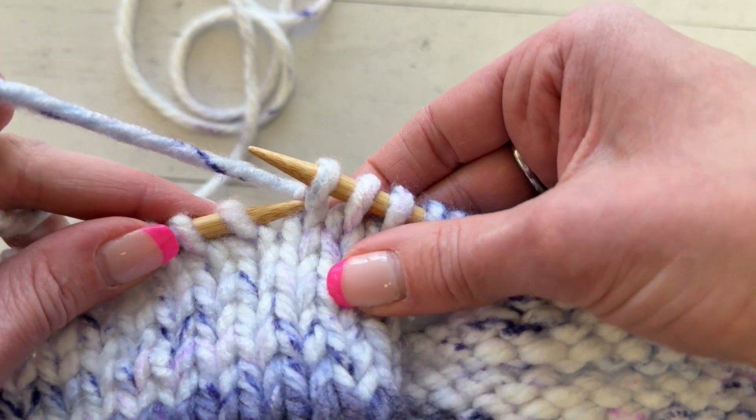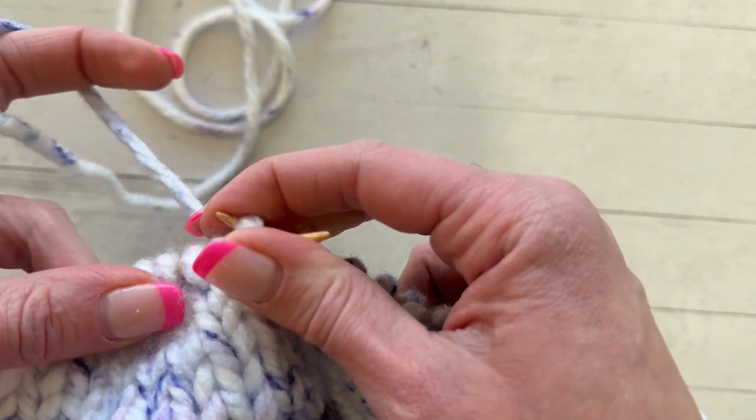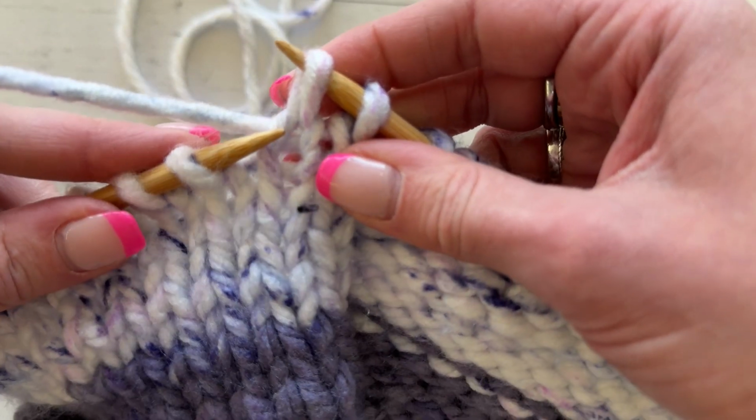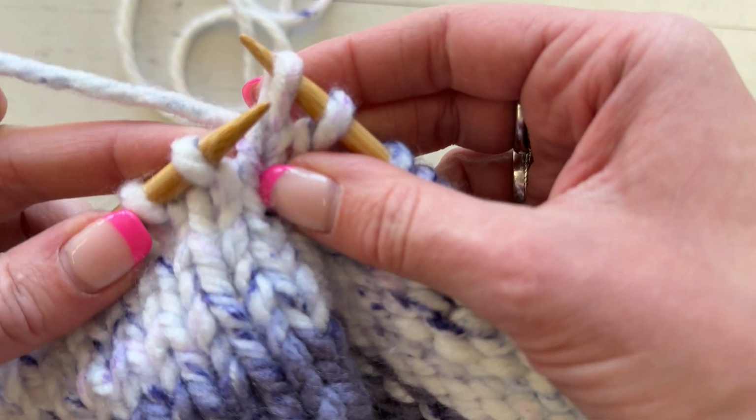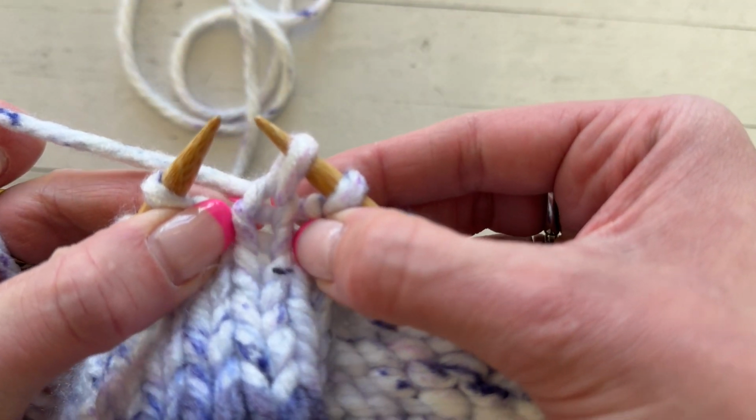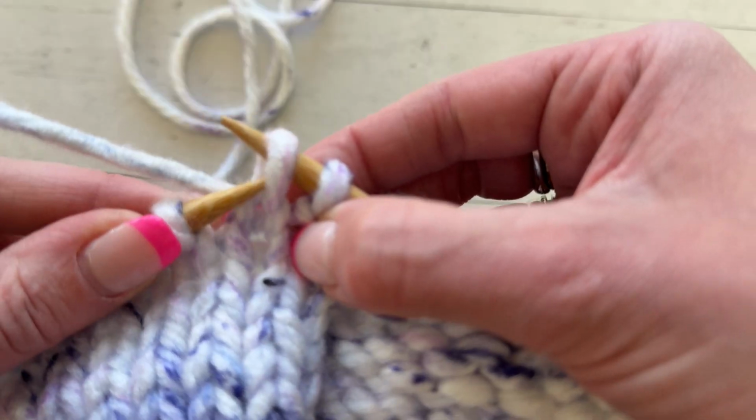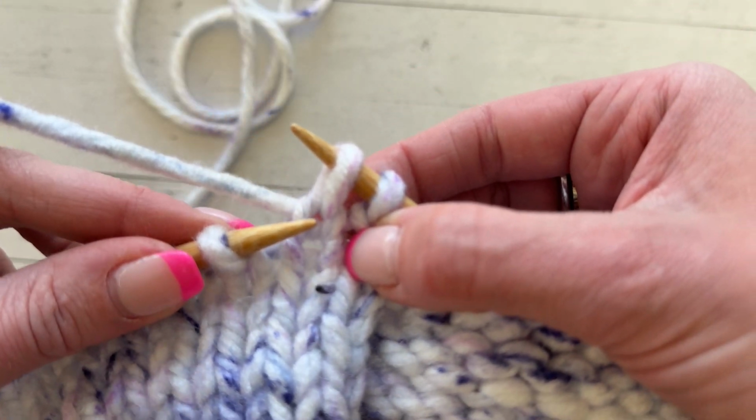Here, another knit. Right leg is in the front. There's that loop. I say it's a V, but when you stretch it out, it looks less like a V, but it really is just one loop. Every knit stitch is a loop.